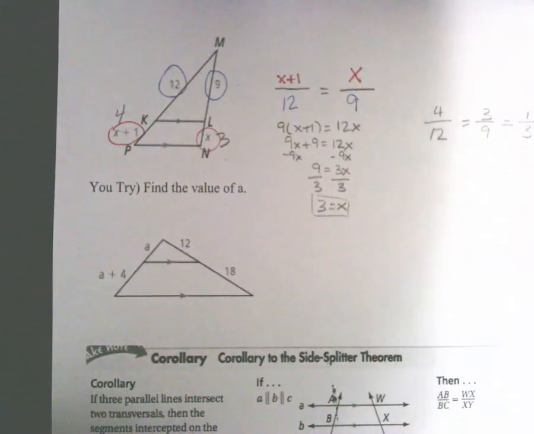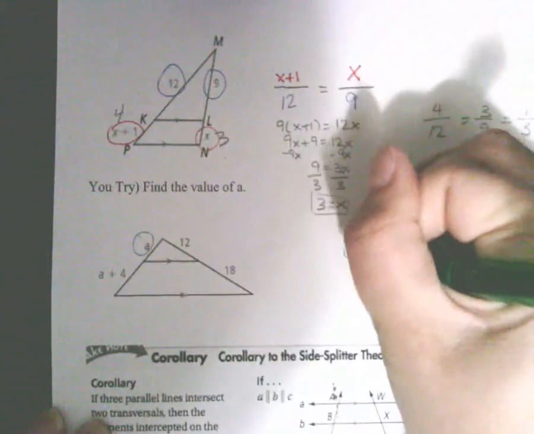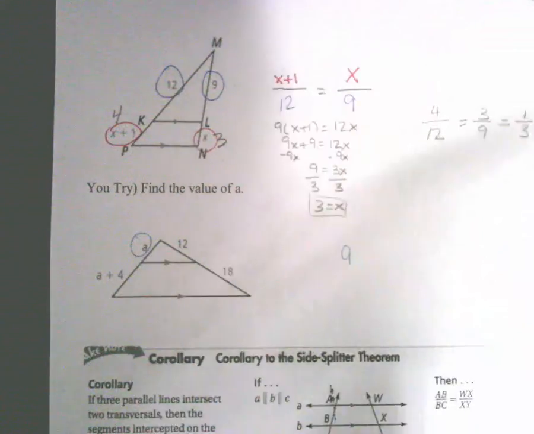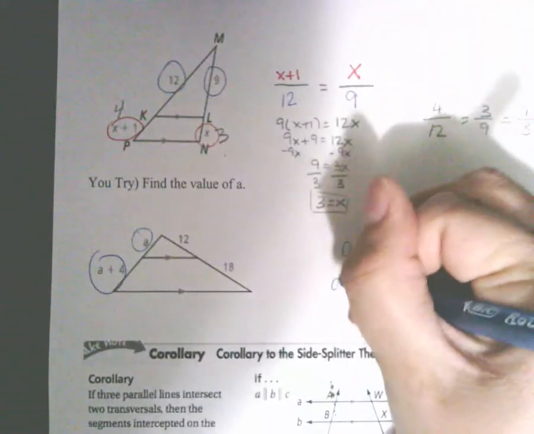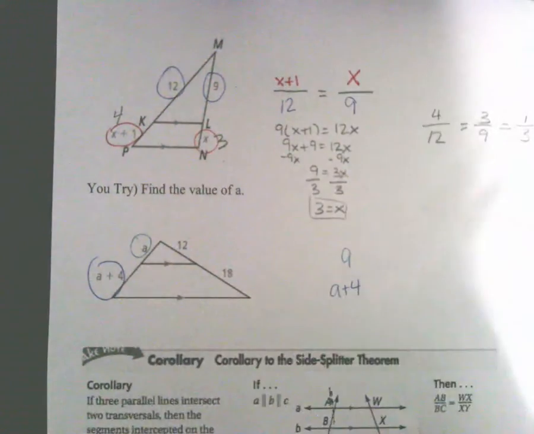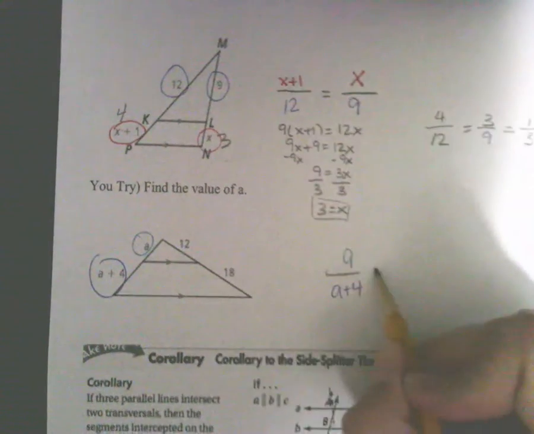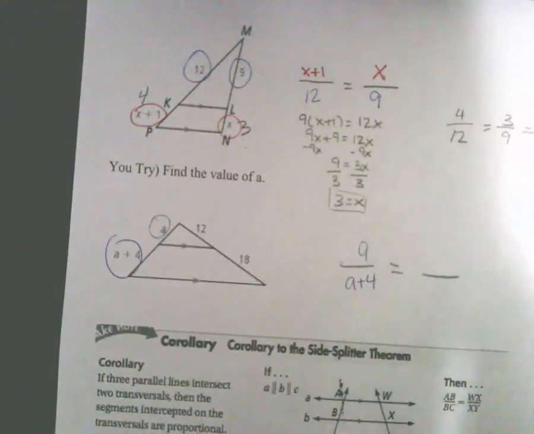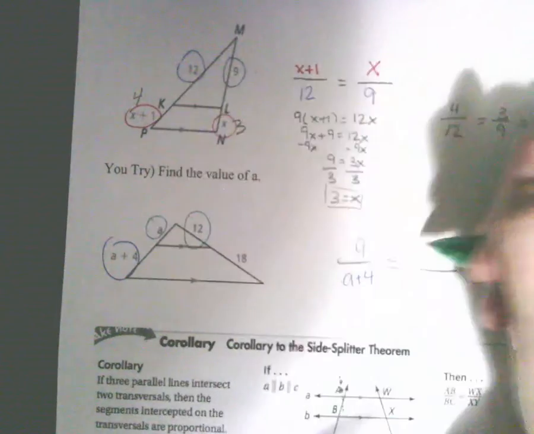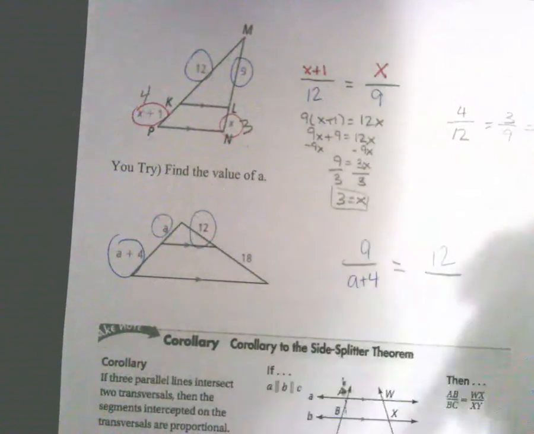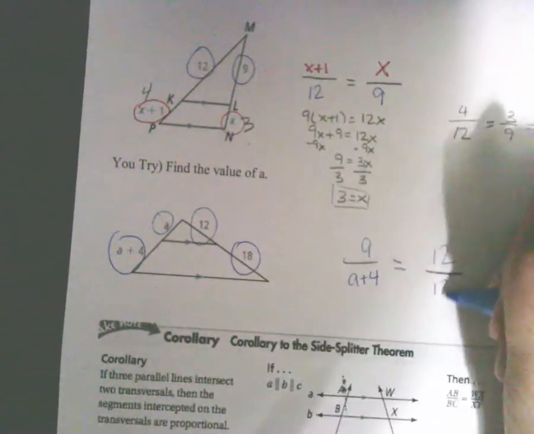Okay, so one proportion that we could set up would be A over A plus 4 equals 12 over 18.